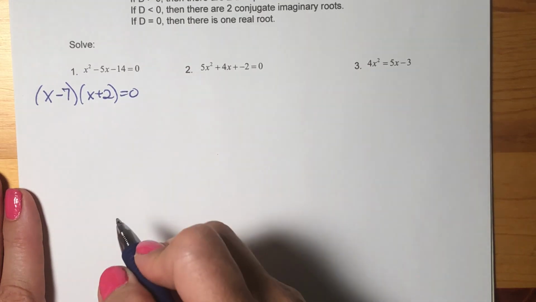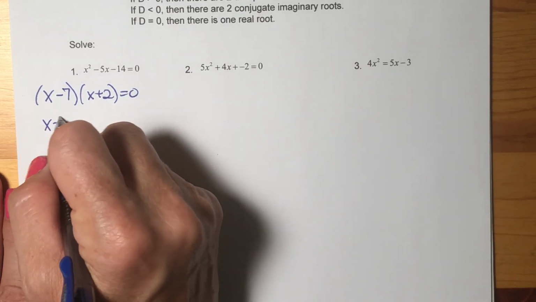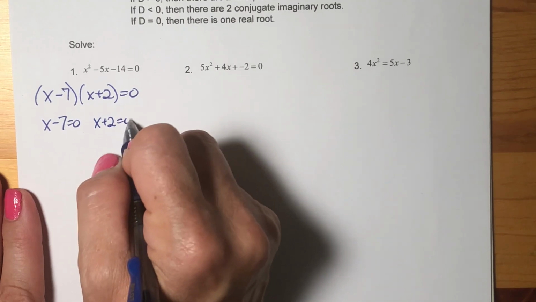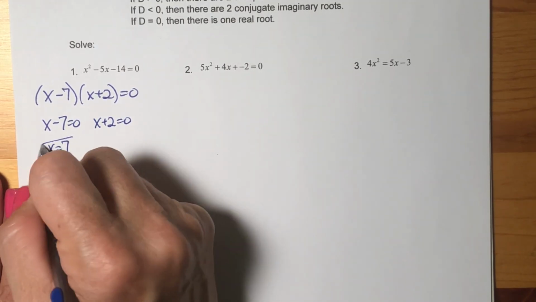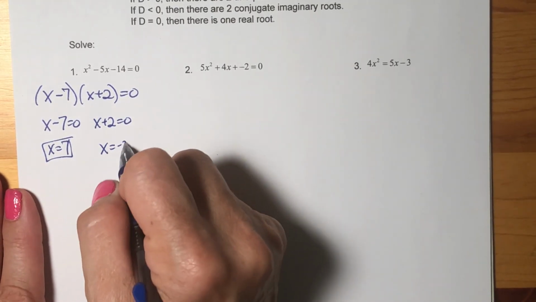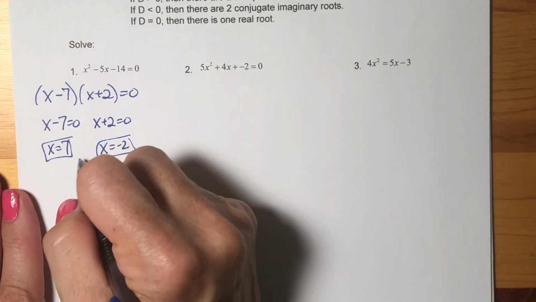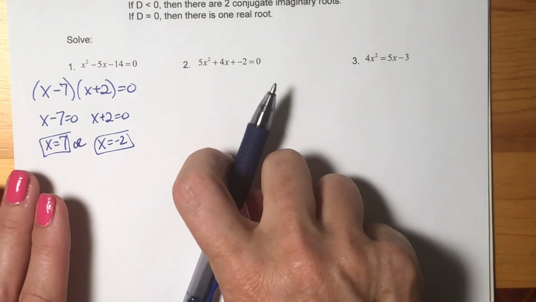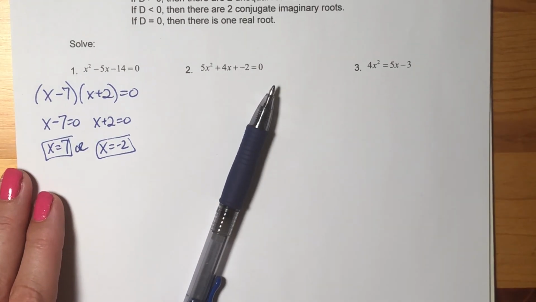Go ahead, set each of these factors equal to 0. X minus 7 equals 0, or x plus 2 equals 0. So x is equal to 7, or x is equal to negative 2. Okay, so I have two solutions. Or, remember it's an or in between, not an and. Okay, so I have two possible solutions there, right?